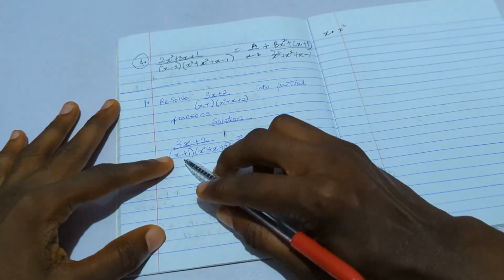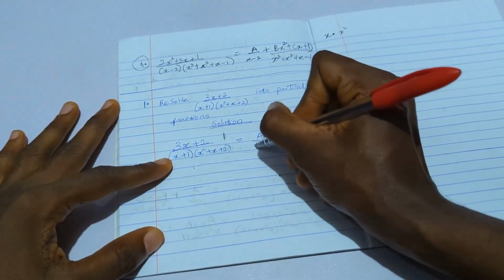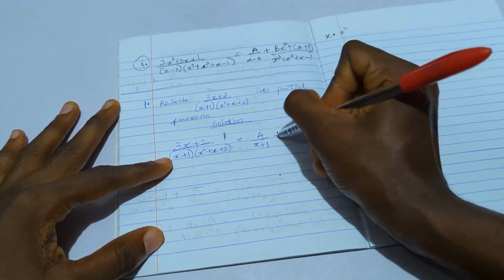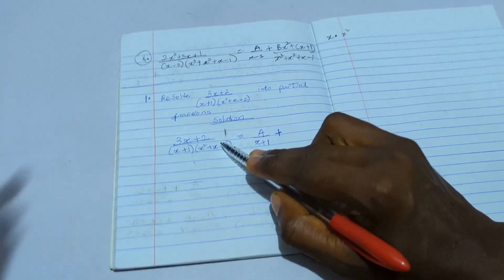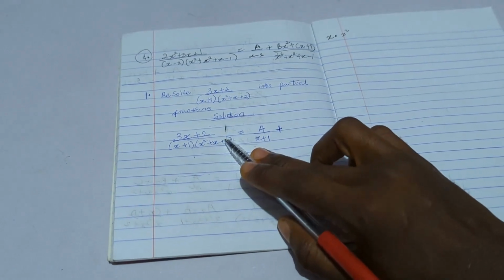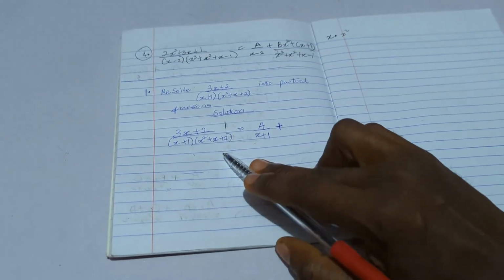We have this one to be a linear denominator, so that's A over x plus 1. And as for this one, x squared plus x plus 2, this is a quadratic expression, so it could either be factorizable or non-factorizable. So we just need to confirm, is it actually factorizable?